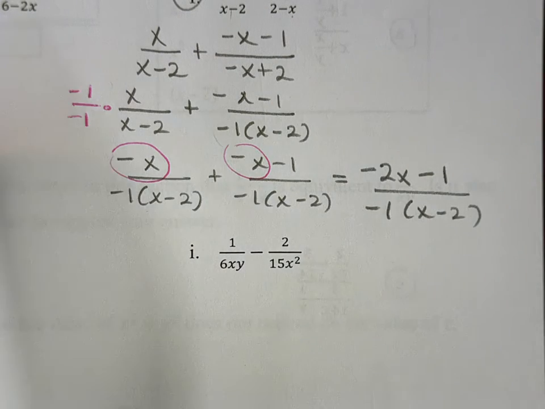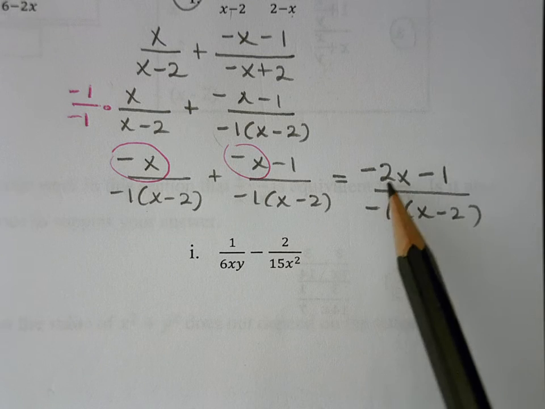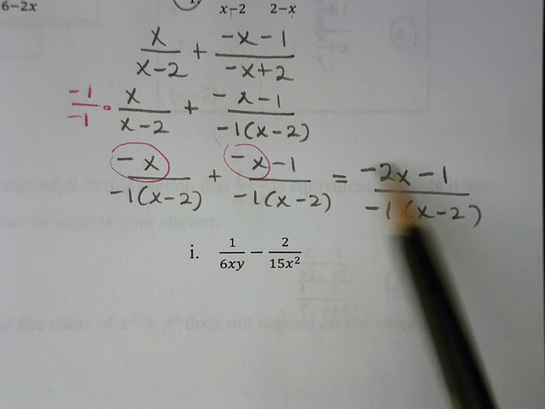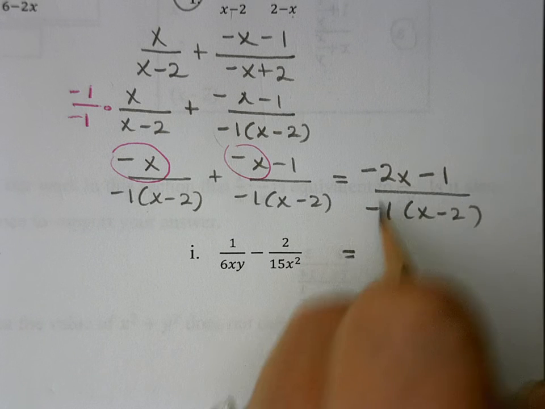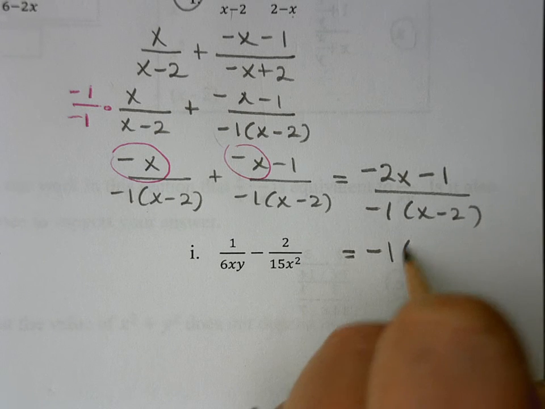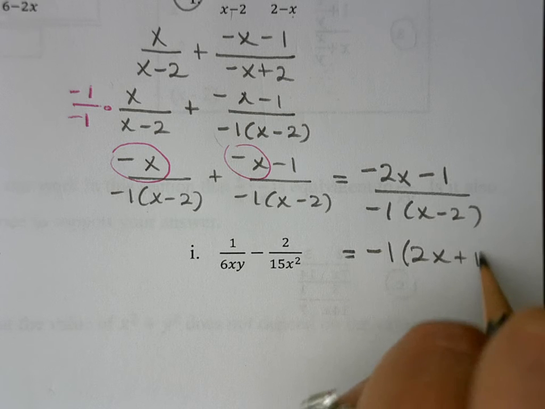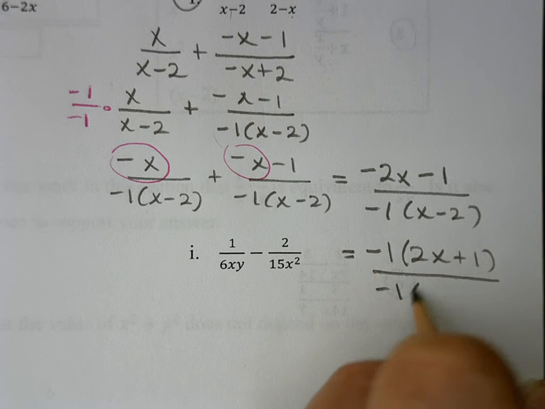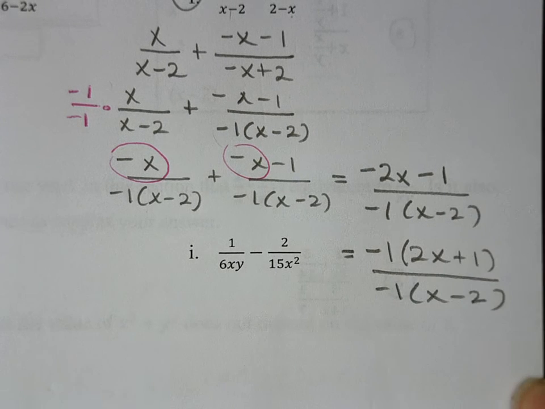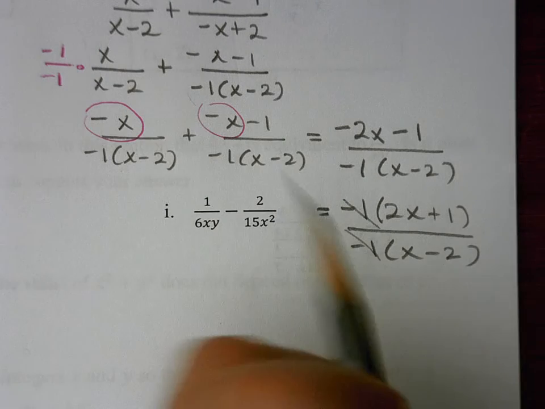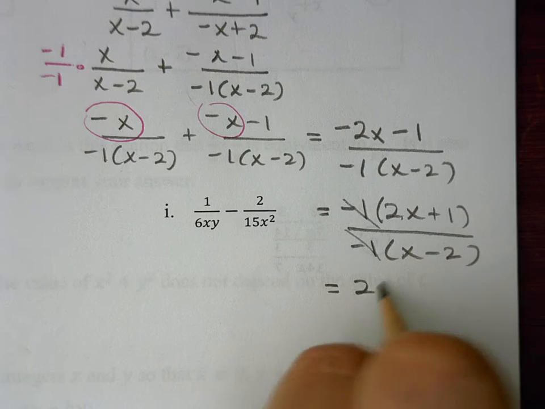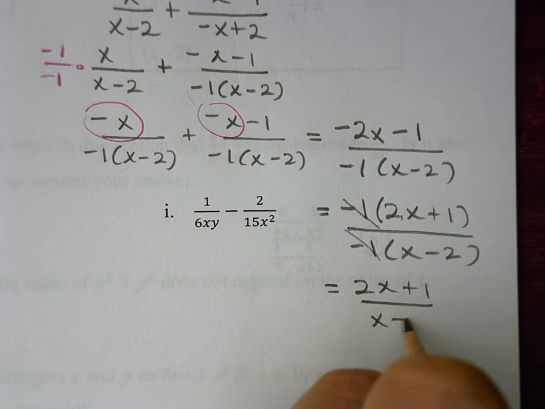So one thing when I look at this, I have a lot of negatives, and I have a leading coefficient that is negative. So that means I want to take out that negative. So instead of taking out just a 1, I'm actually going to take out a negative 1. Then my negative 1 reduces, and I'm left with just 2x plus 1 over x minus 2.